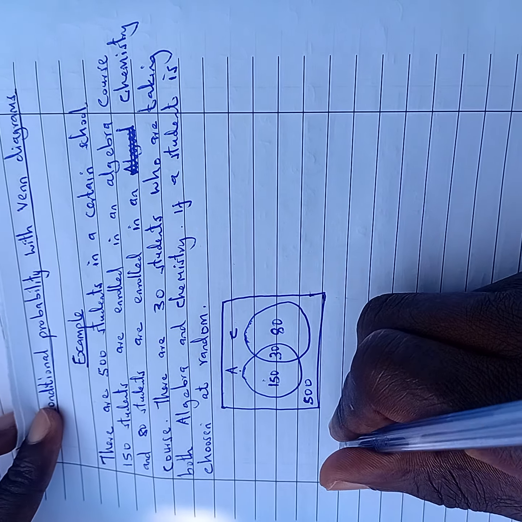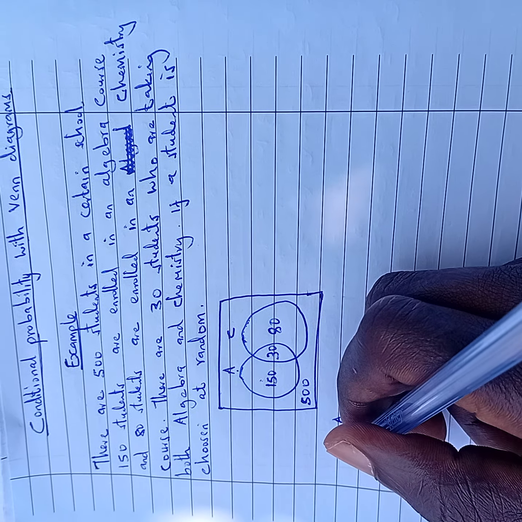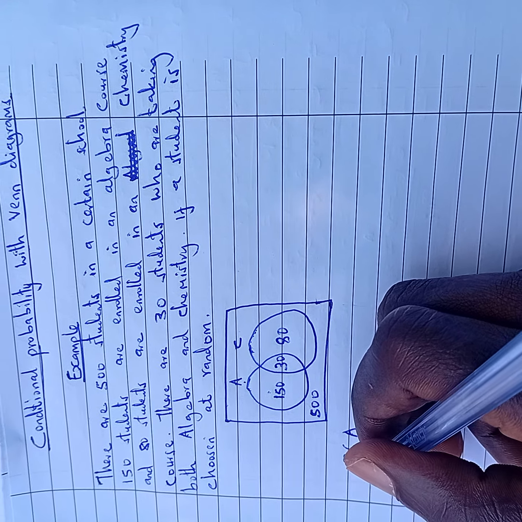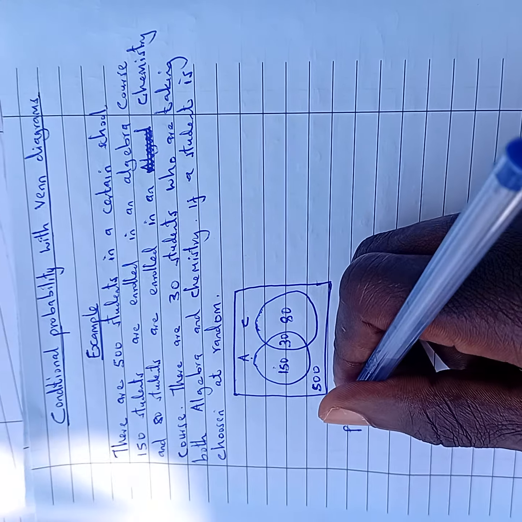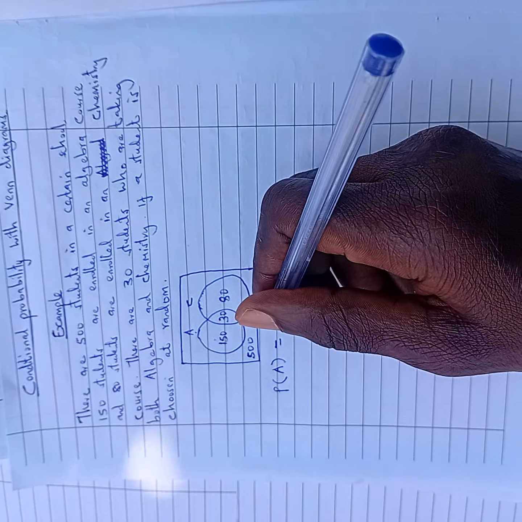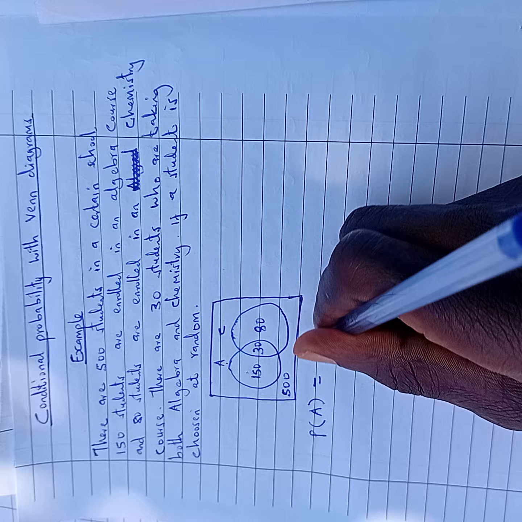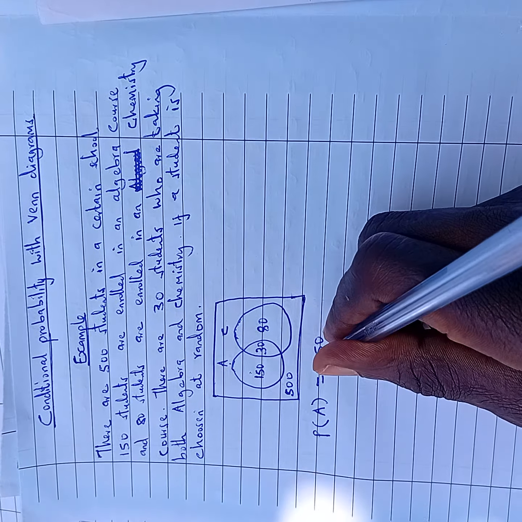Now you ask the probability that the student is taking algebra. The probability that the student is taking algebra will be equal to 150 over the total possible outcome. The total number of students is 500.